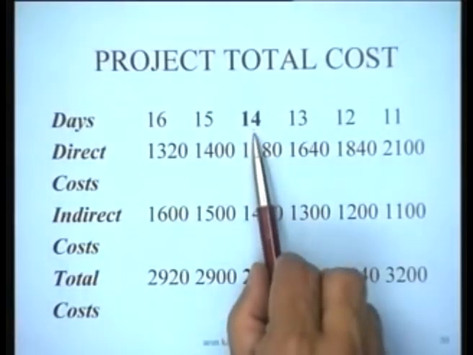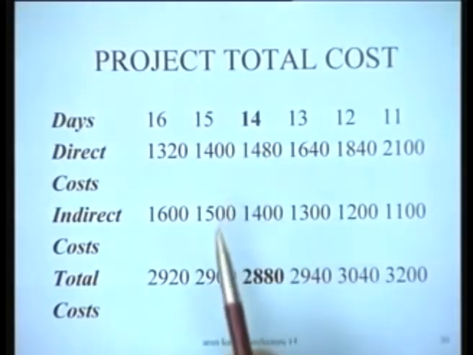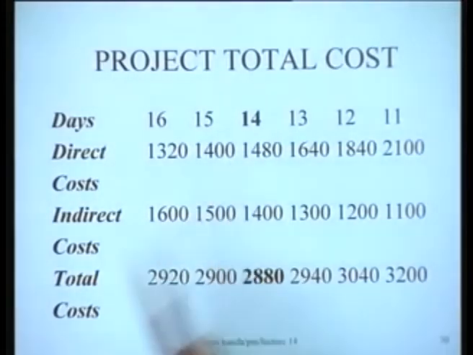And since it's a 14-day schedule, I can easily work out from the ZT curve as to which activities are to be crashed and by how much. For instance, for the 14-day schedule, you know that activity D has been crashed by 2 days. So you know what are the durations of each of the activities, which are the activities to be crashed.